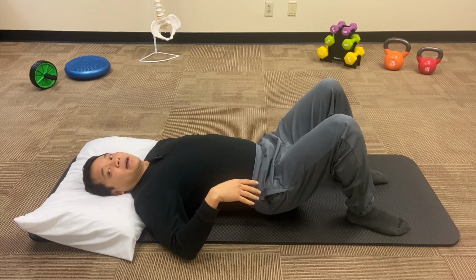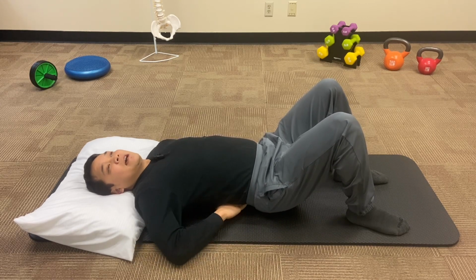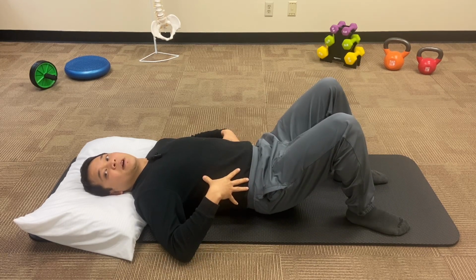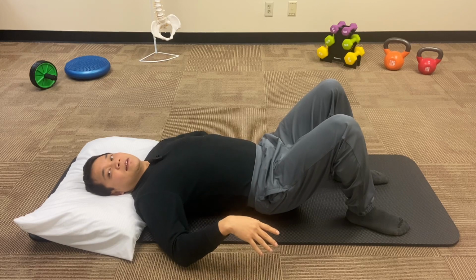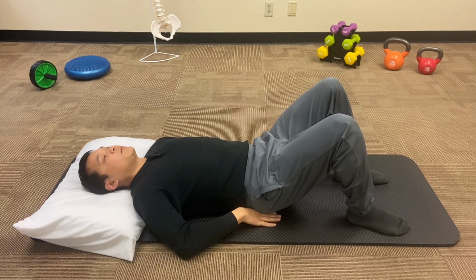So I'll have you start by just making sure that your back isn't lifting off of the ground here, so you shouldn't have any space for your hand to be able to fit through. So you just want to try to flatten your spine and try to compress it into the mat to make sure that your spine is making complete contact with the ground.